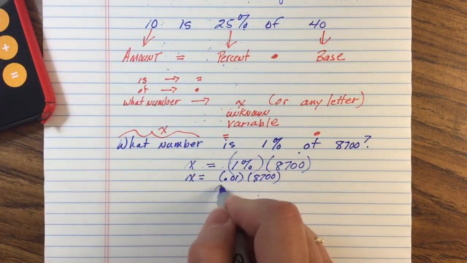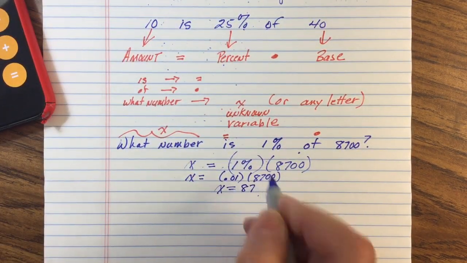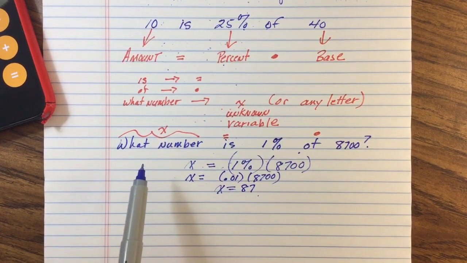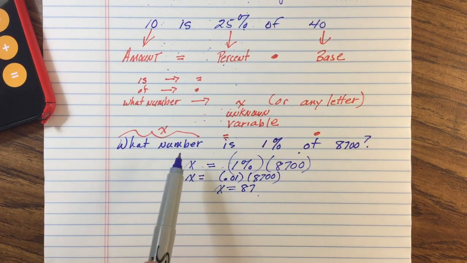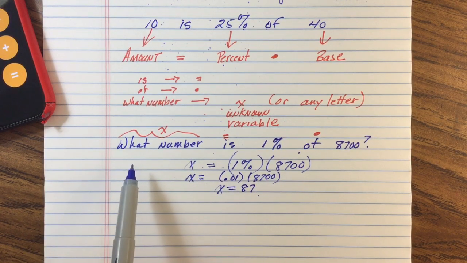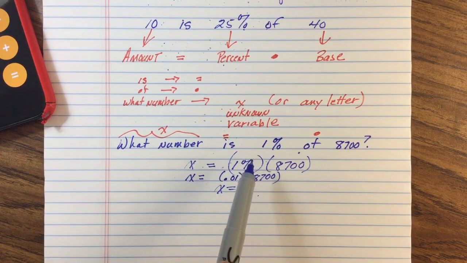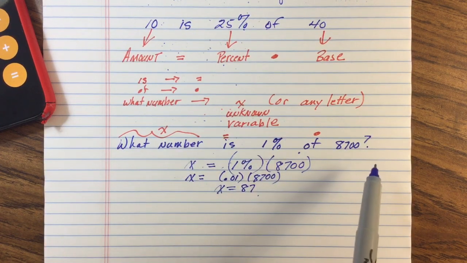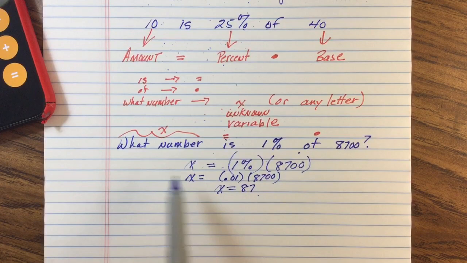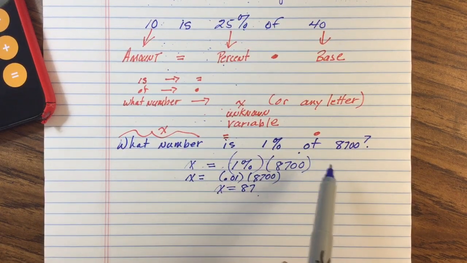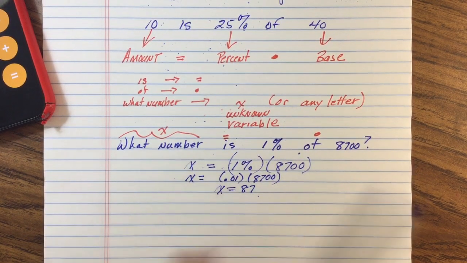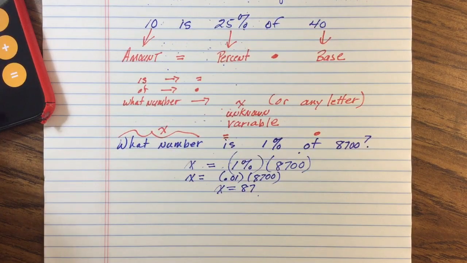So my X value here is 87. And of course, I go back and I plug in 87 for the unknown, just to make sure my answer makes sense. So 87 is 1% of 8,700, and that makes sense.